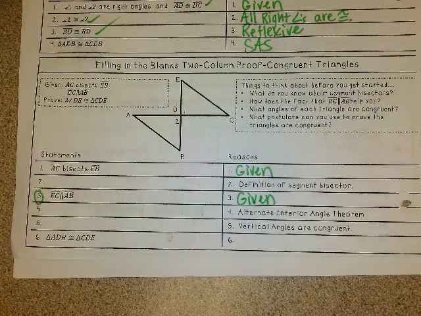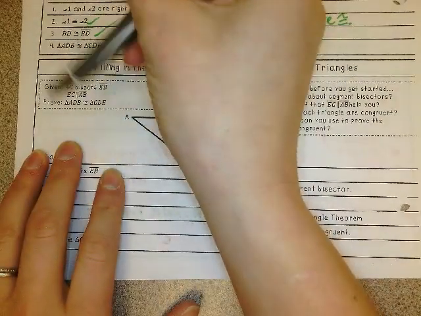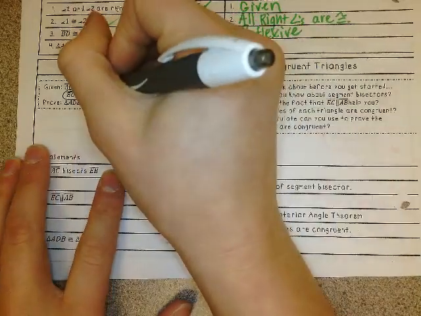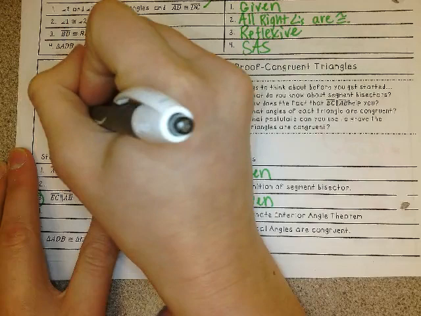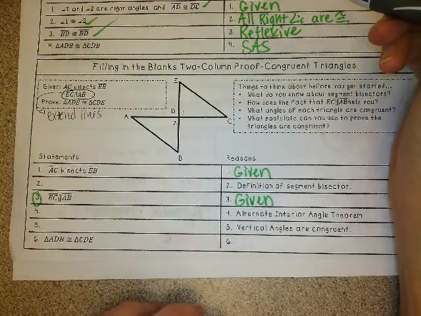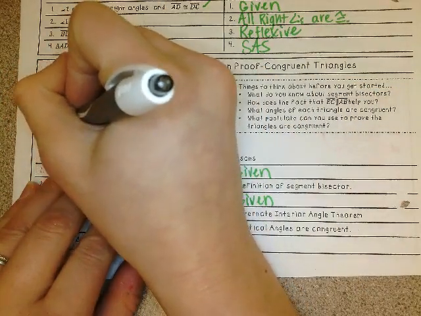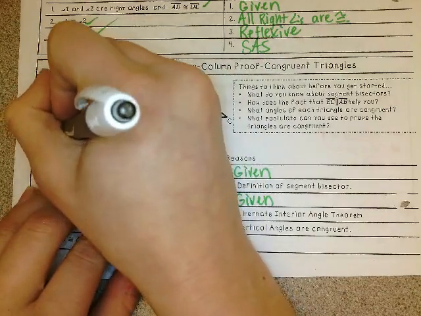Very important: when it tells you lines are parallel, always extend them. Extend lines. When you're told that lines are parallel, you need to be on the lookout for alternate interior angles.